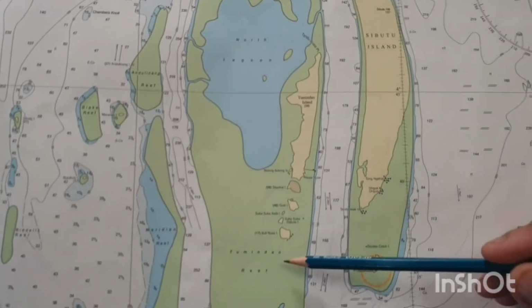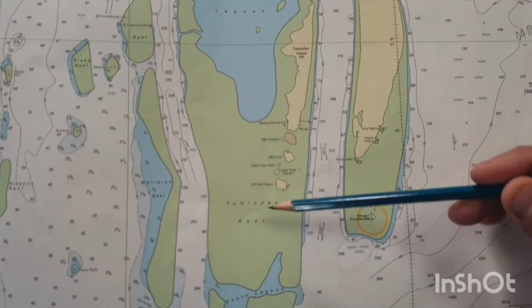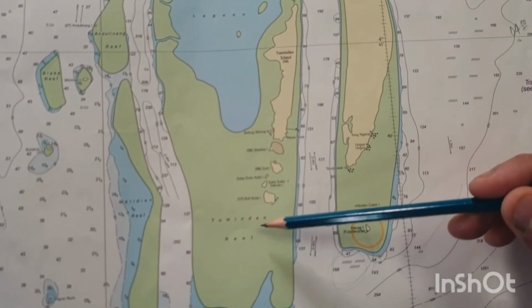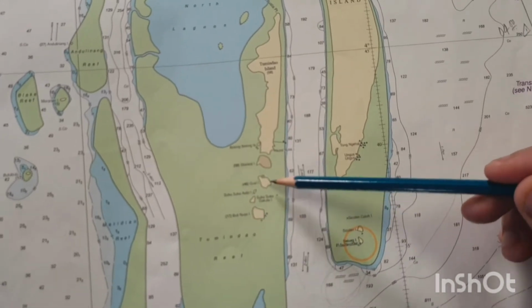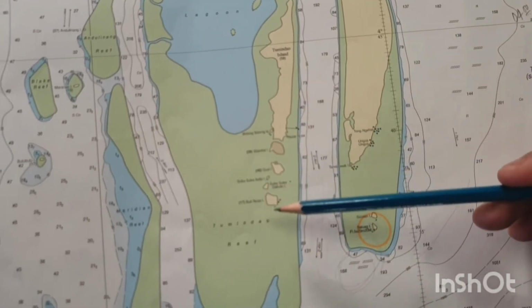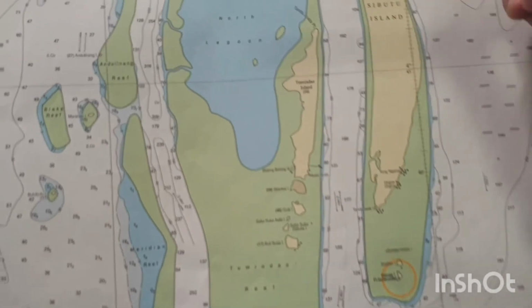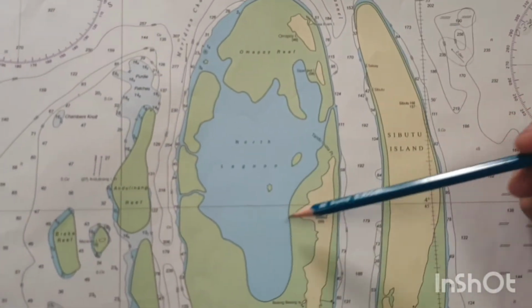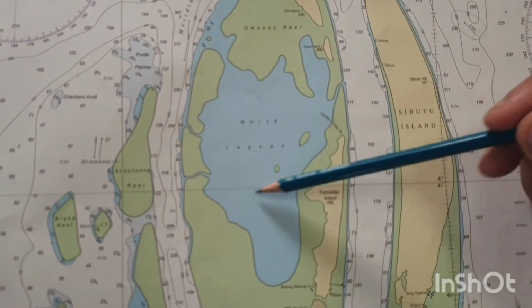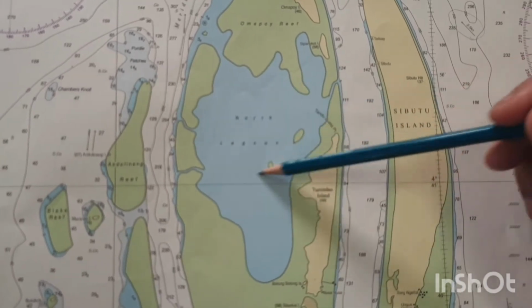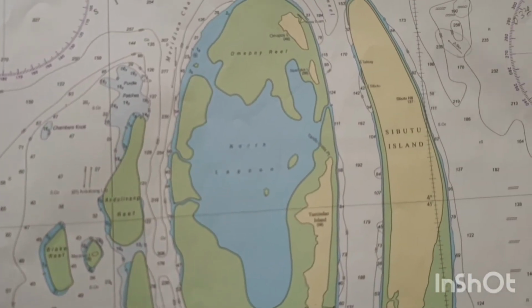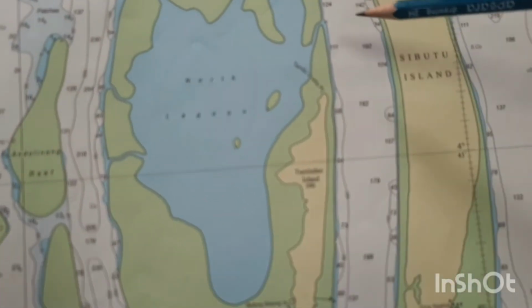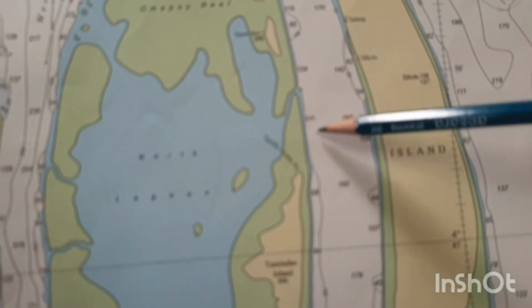Here, the green color that you see is the reef. The name of the reef is Tumindao Reef, and the yellow color ones are the land areas. The lands are in yellow color, the reefs are in green color. The water bodies are in blue color. This one is a lagoon. The depths in this area are very low, maybe less than 1 to 2 meters.